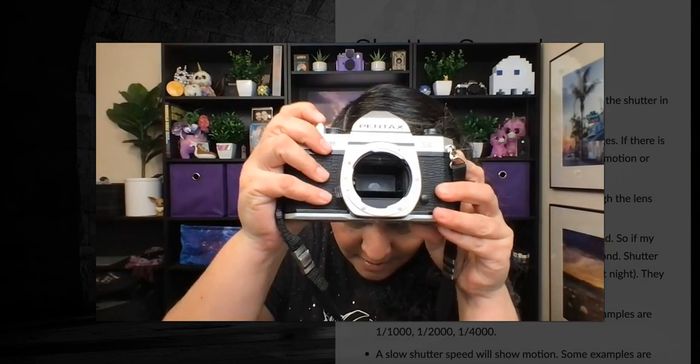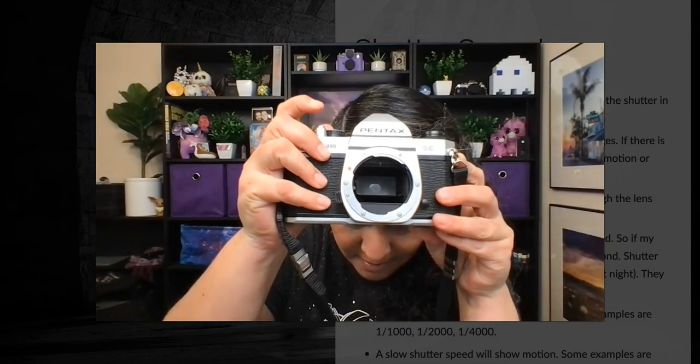All right, now let me go to a really slow shutter speed. I'm going to go to 1 second. Now this time you're probably going to be able to see it a little bit easier. Okay, there's no film in there. I didn't see any film back there. So you can see that it went up for a whole second and then went back down.